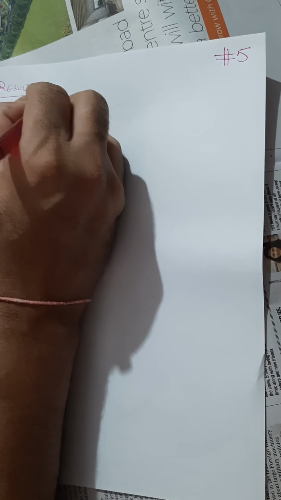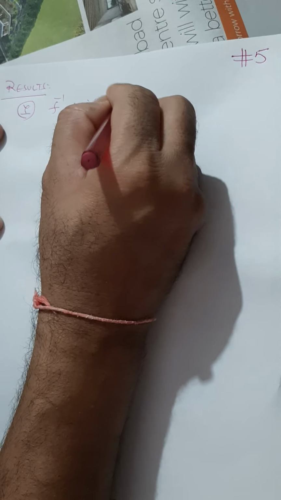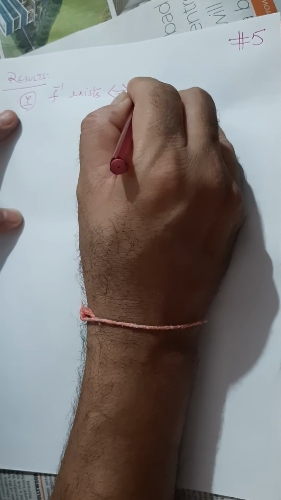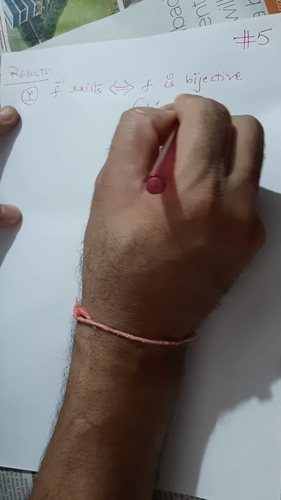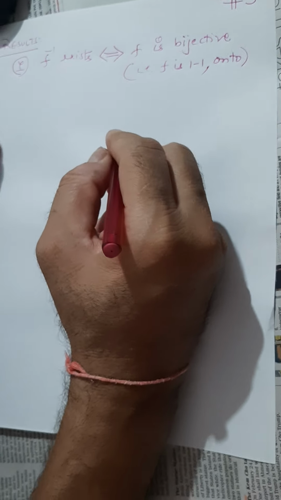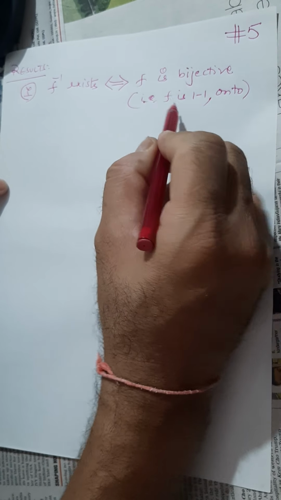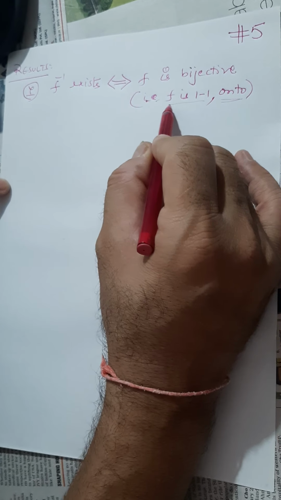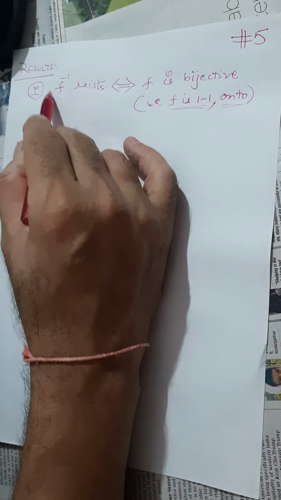So now we note down some results about inverse. The first result is that f inverse exists if and only if, as I did in the beginning of inverse trig functions, f is bijective. Now recall what bijective is. That means f is one-one as well as onto. Such a function is called bijective. So if you go back to the beginning of inverse trig functions, I had explained this concept. Every function may not have an inverse.